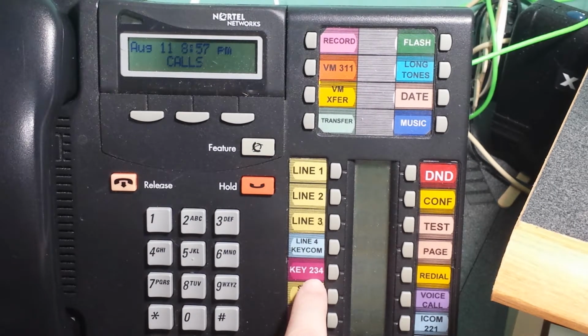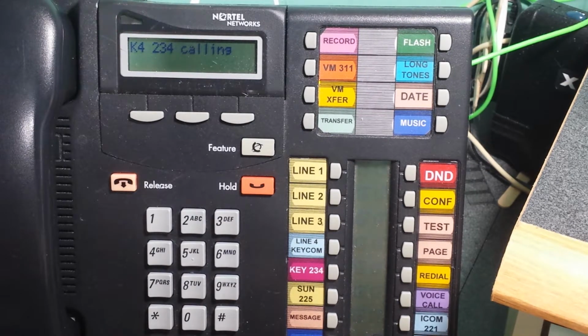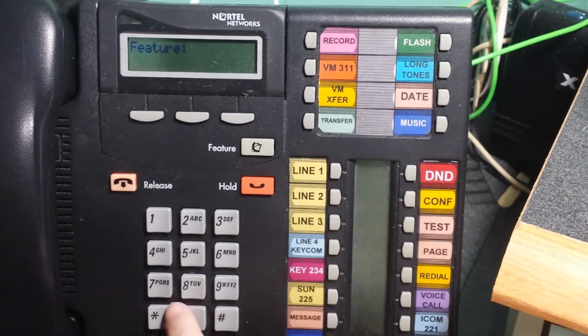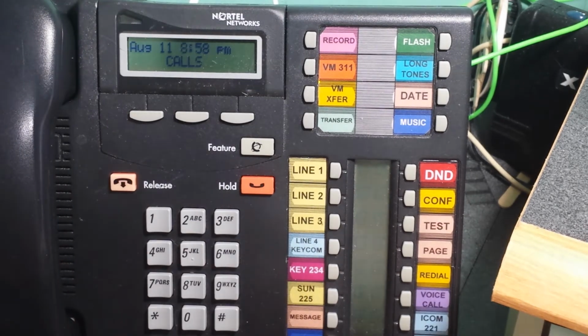Key 234 is a test extension I have for my key system, and then make it go off hook. You can see if it lights up. It may not. May not be programmed actually. Let's see here. Huh. Got the wrong extension programmed. Sun 225 is the phone in the sunroom.